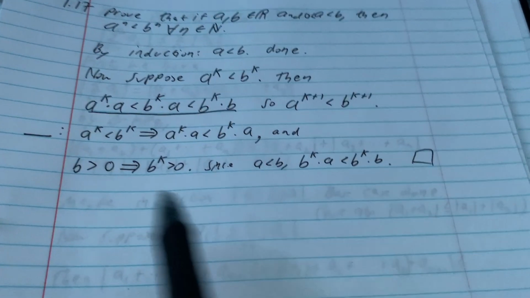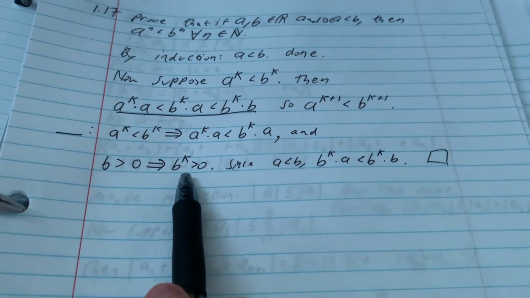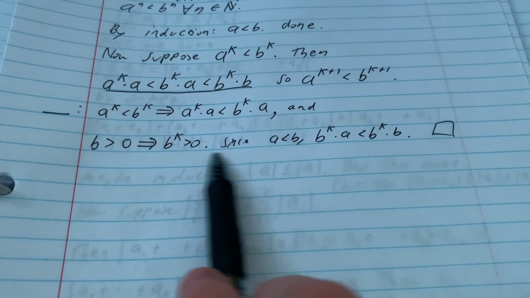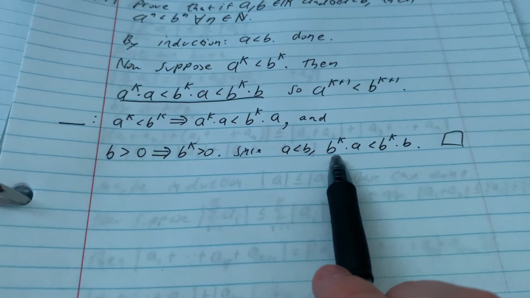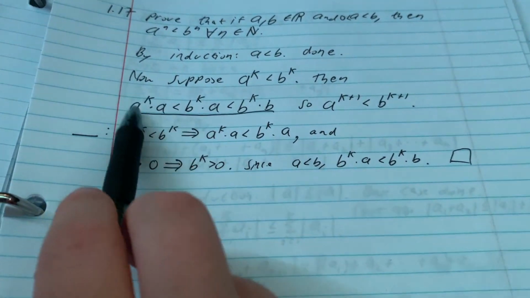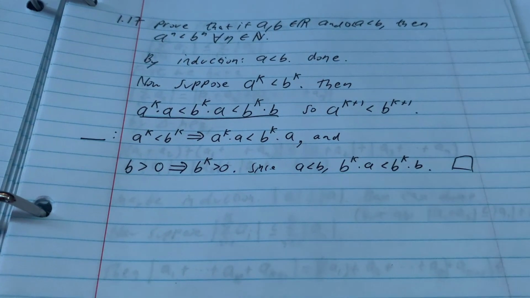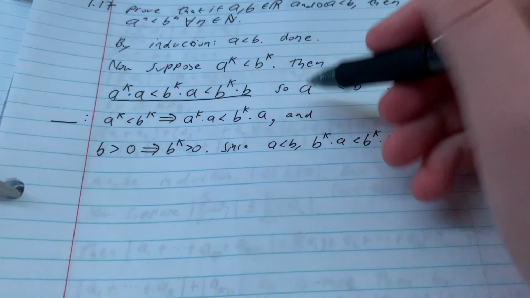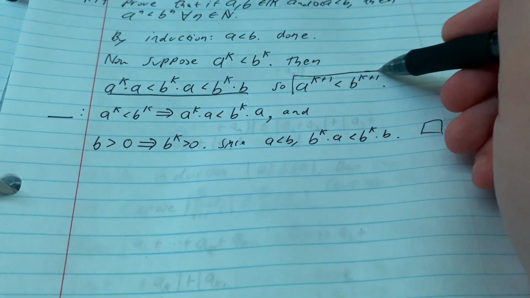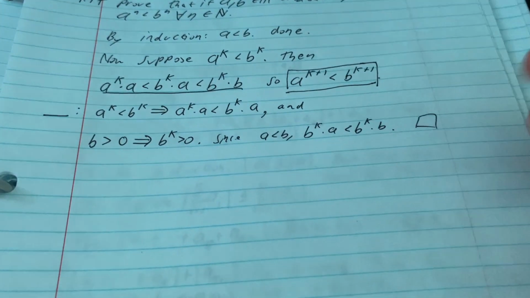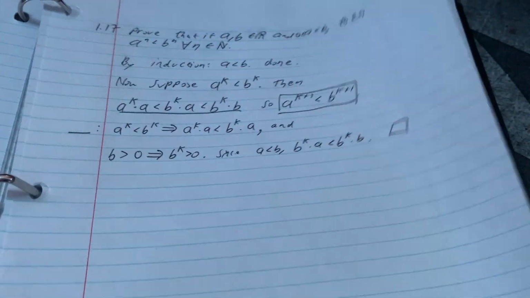B is greater than 0 means b to the k is greater than 0. And that means since a is less than b, b to the k times a is less than b to the k times b. So all these hold. This is the big guy that proves the inductive step. So then we're done.